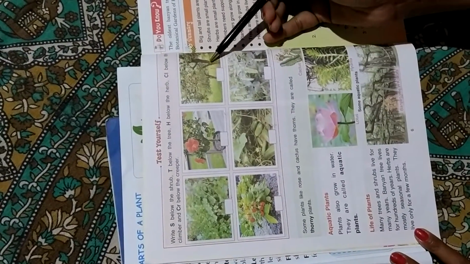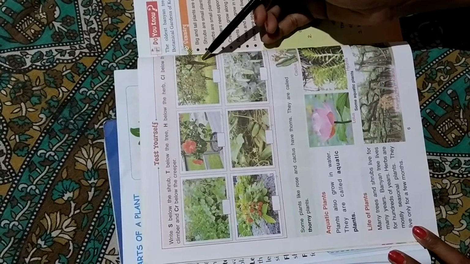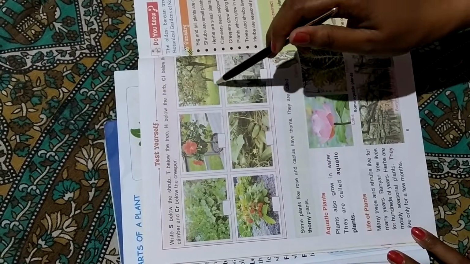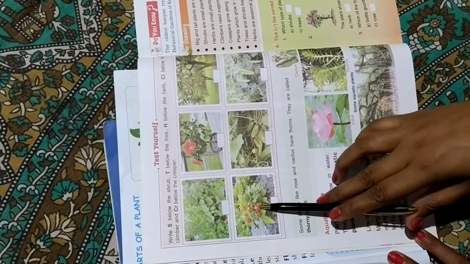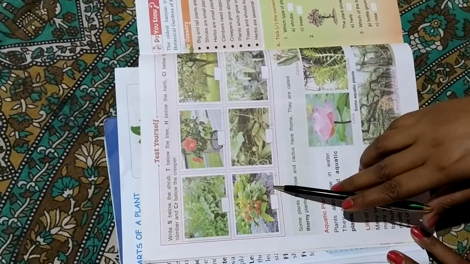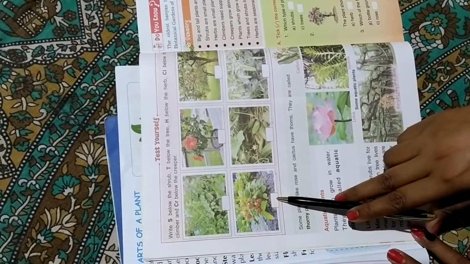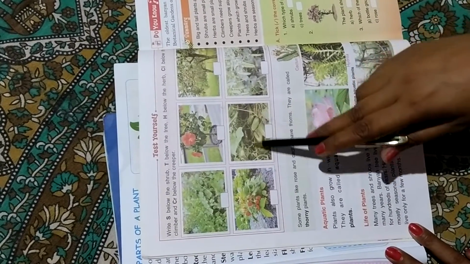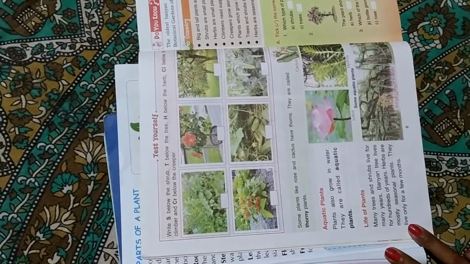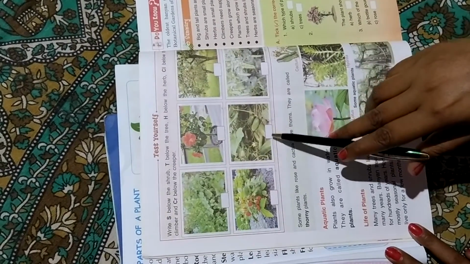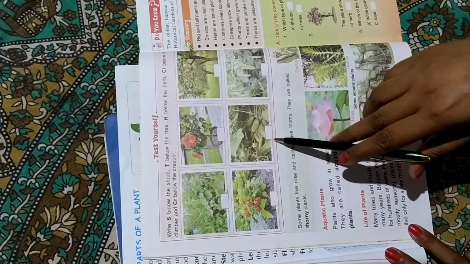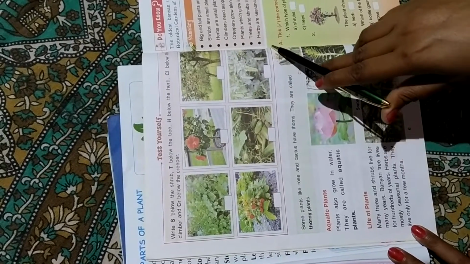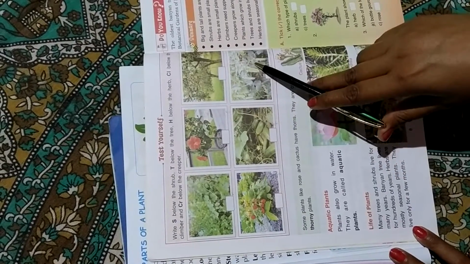And here we look, it has a trunk and it's tall and big, so this type of plant is a tree. And here we write T. Next, this is a strawberry plant, and here we write H for herb. And this plant crawls on the ground, so here we write CR for creeper. And here we write CL for climber. This is a pea plant.